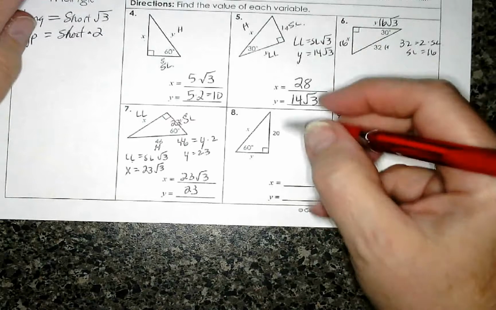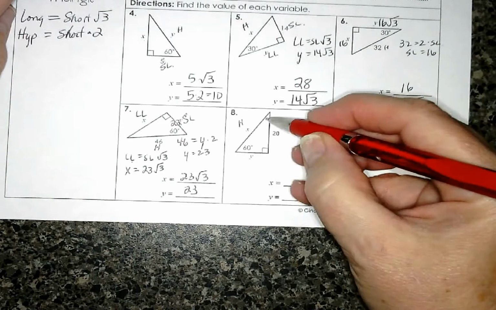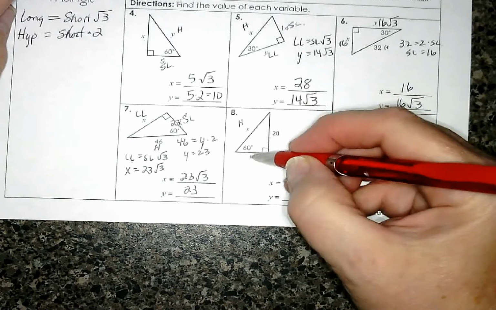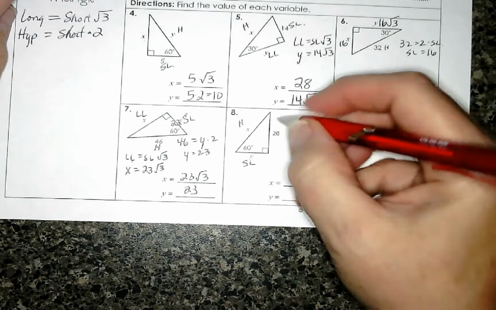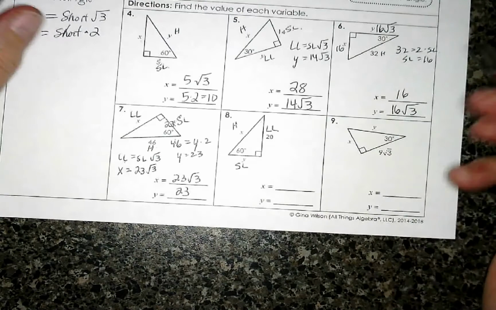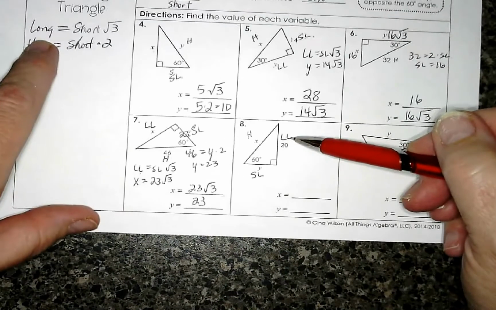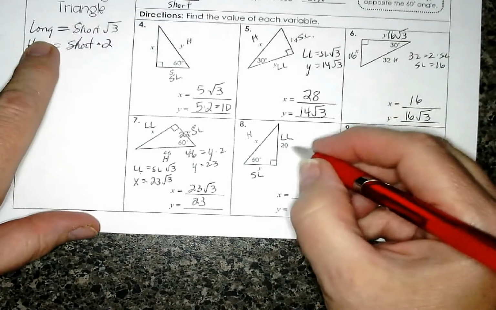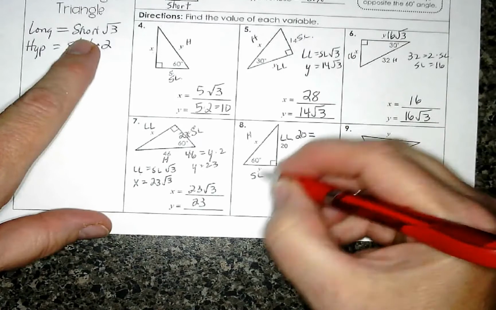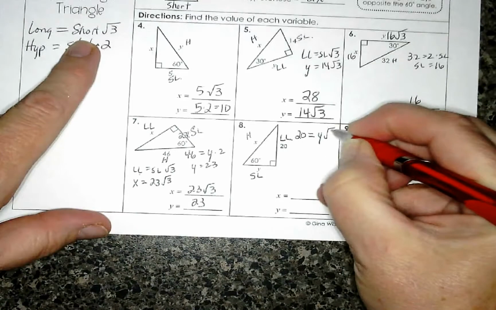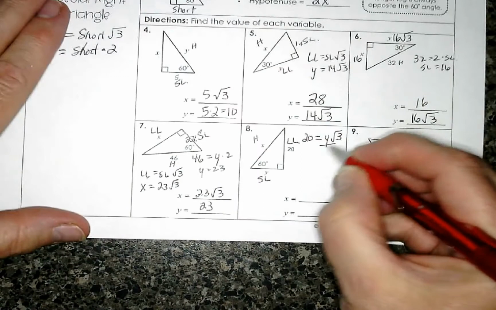All right, so let's take a look at number 8. So I'm going to identify my pieces. So here's my 30 degrees. If this is 60, this is 30. So that's my short leg. And the 60 degree, this is my long leg. So the piece that I have is my long leg. So I'm going to use this little formula here, that the long leg, which is 20, equals the short, which is y, times square root of 3. So to find y, we've got to divide by square root of 3.